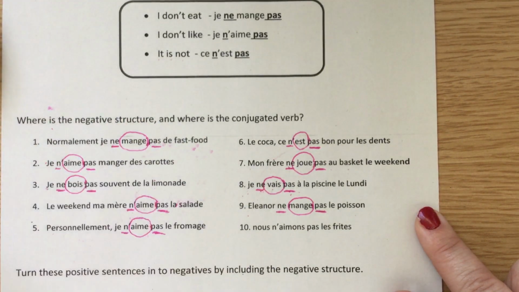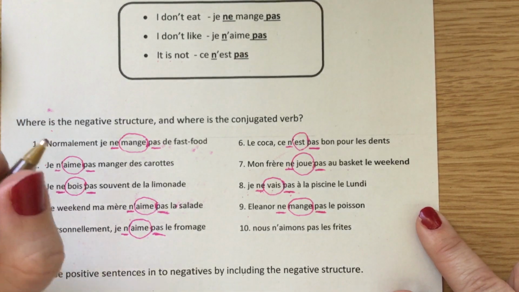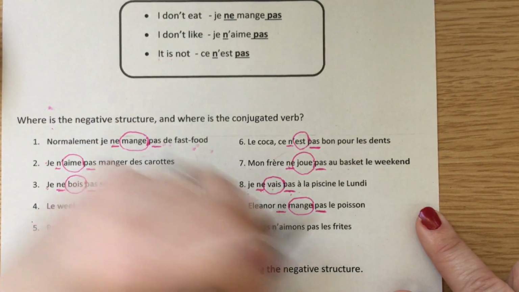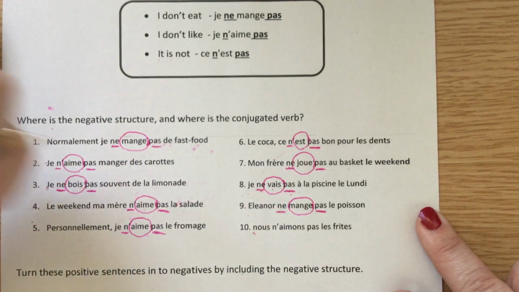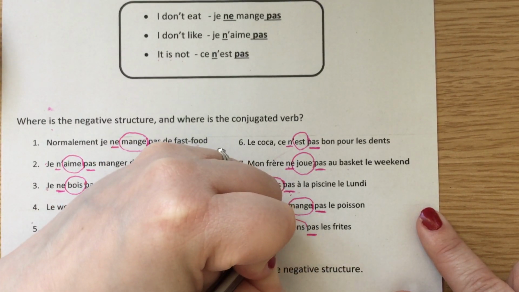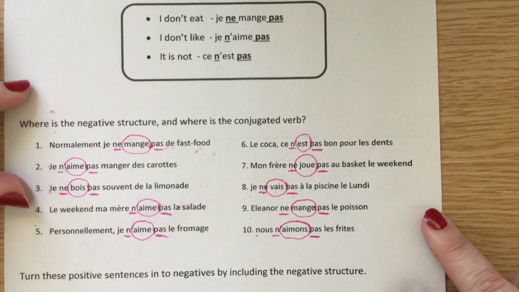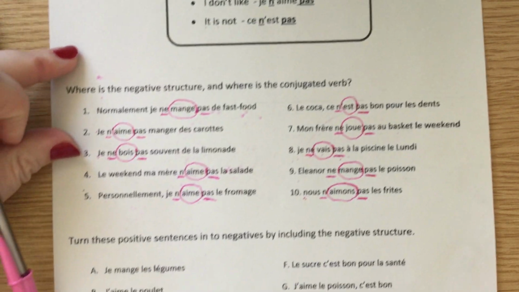And finally, number 10, a different type of verb, a conjugated verb using nous, the pronoun nous. We must have seen this before in lessons. Nous n'aimons pas les frites. We do not like chips. Ne and pas, remembering that N apostrophe because my conjugated verb begins with a vowel. Brilliant. Right then, our last step.